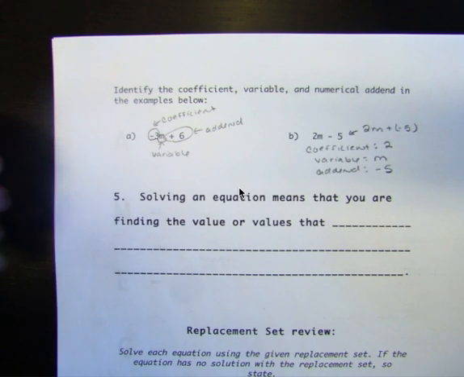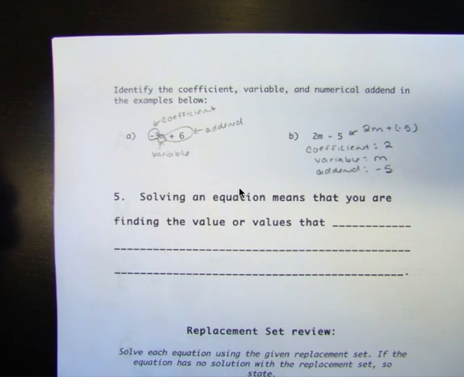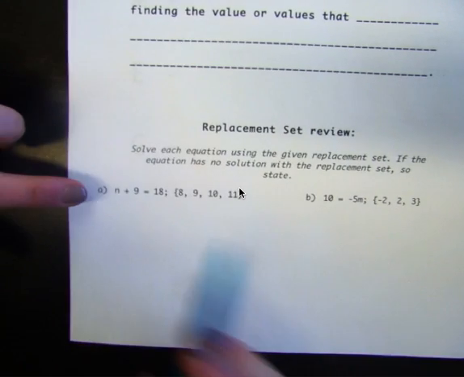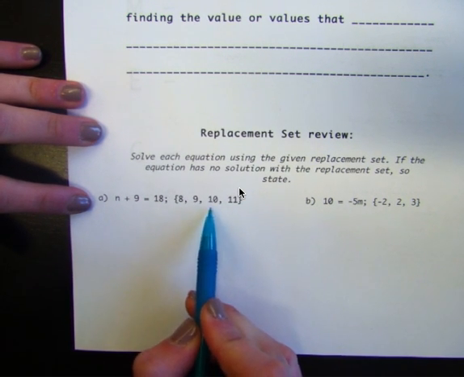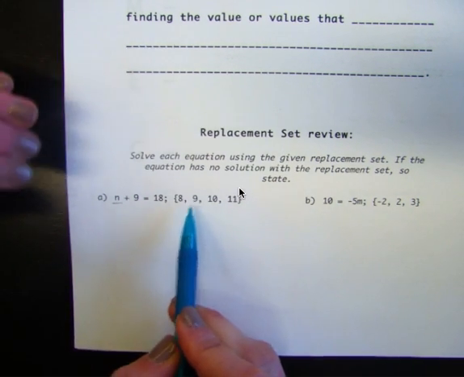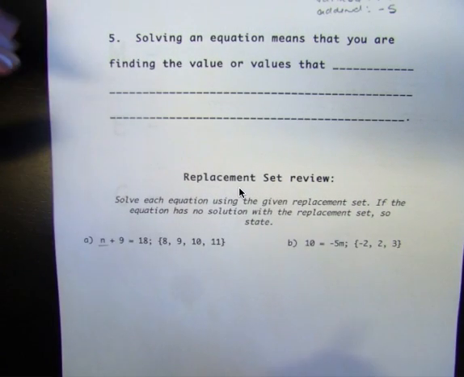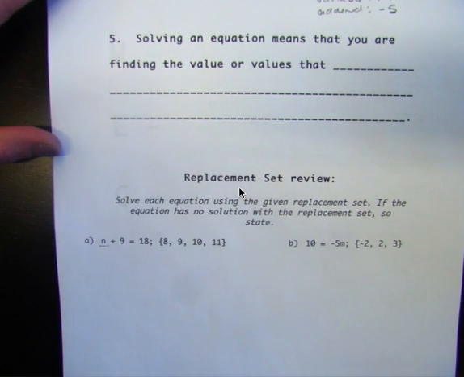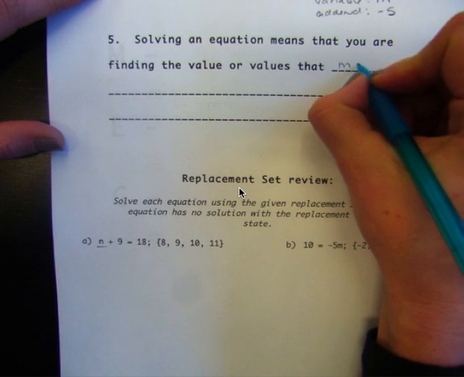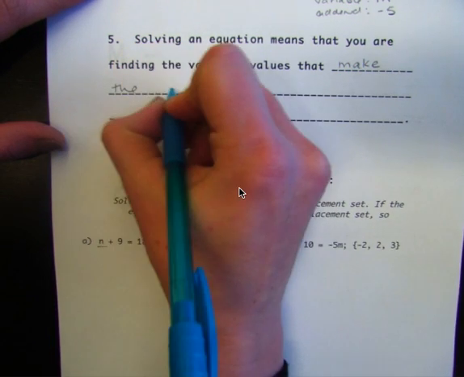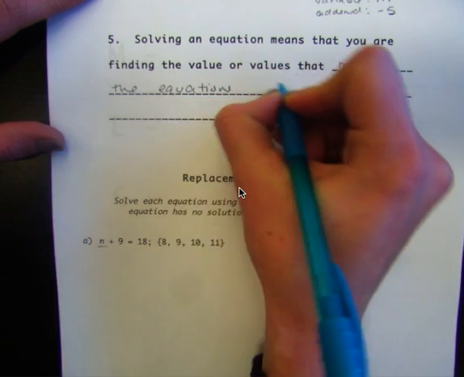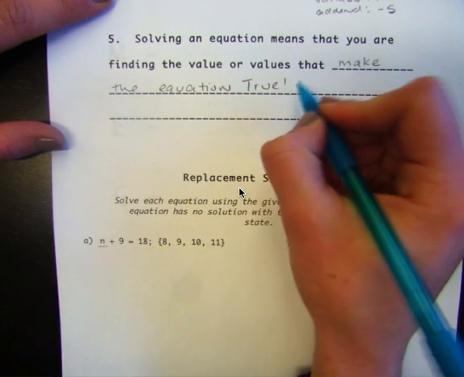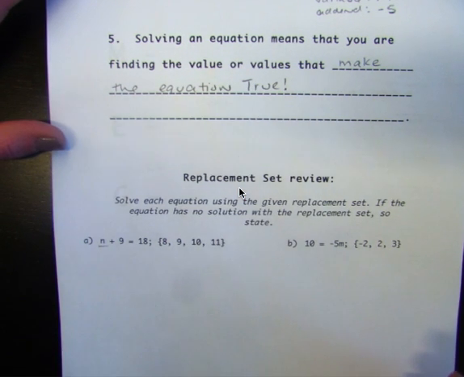Number 5 says solving an equation means that you are finding the value or values that... This is super important. So in the last unit we talked about replacement sets. And replacement sets were like these down here, where we're given a set of numbers and we're trying to replace the n to see which value makes that statement true. So when solving an equation, you are finding the value or values, and this is very important, that make the equation true.